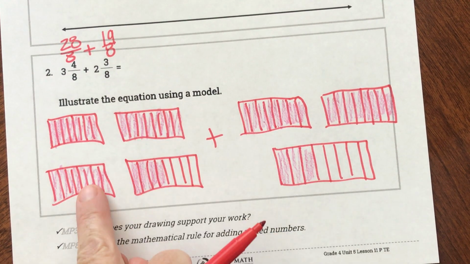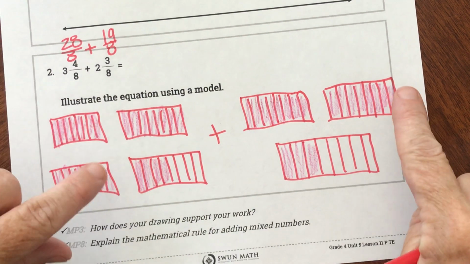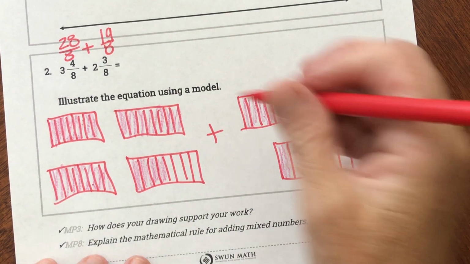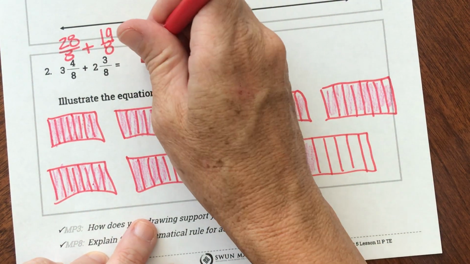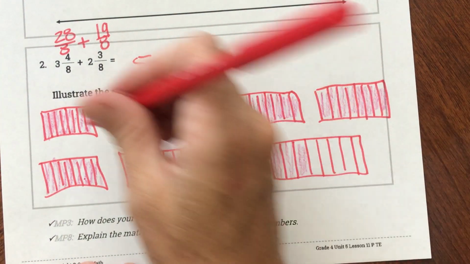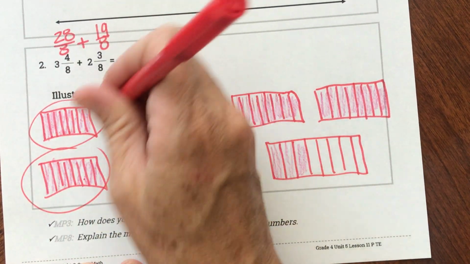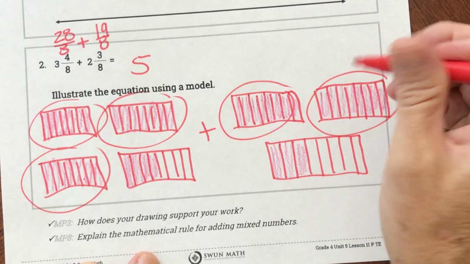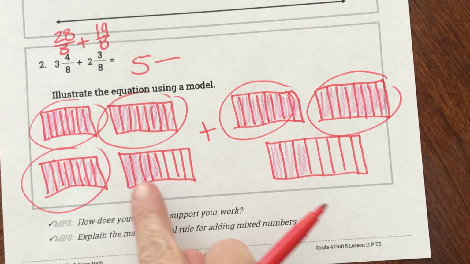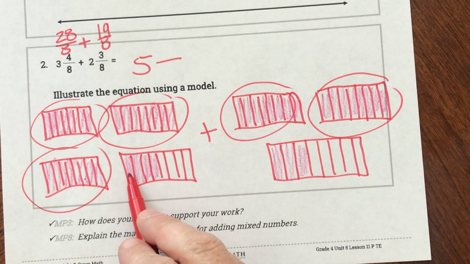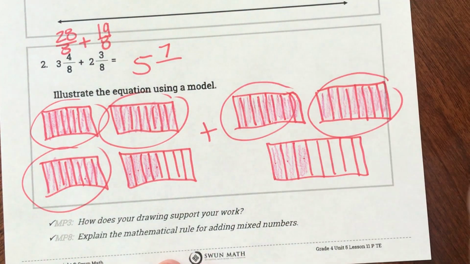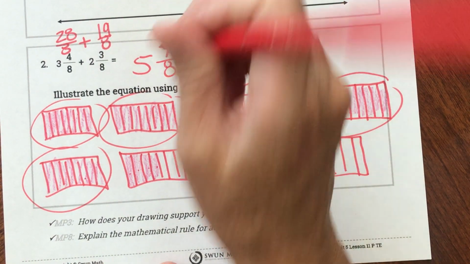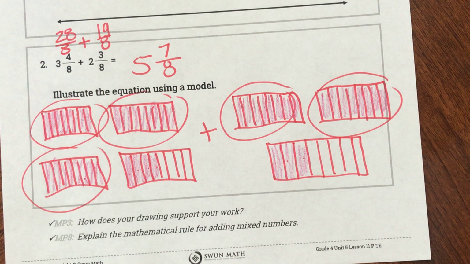Well, I have 1, 2, 3, 4, 5 wholes. Okay, so I have 5 wholes. So that was 1, 2, 3, 4, 5 wholes. And then how many do I have here? Well, I have 1, 2, 3, 4, 5, 6, 7 parts, and they're each an eighth big, so 7/8.